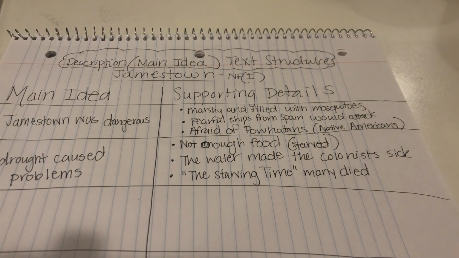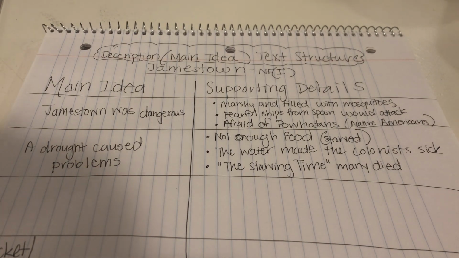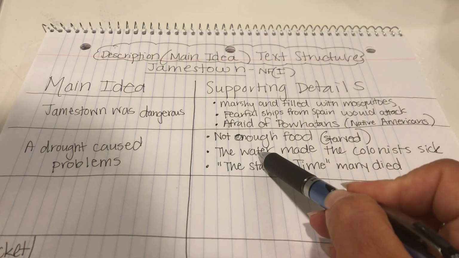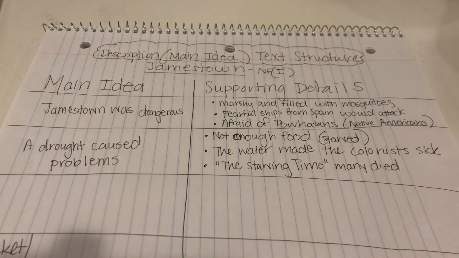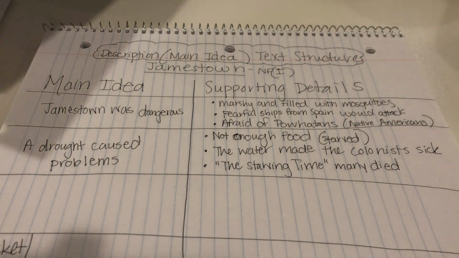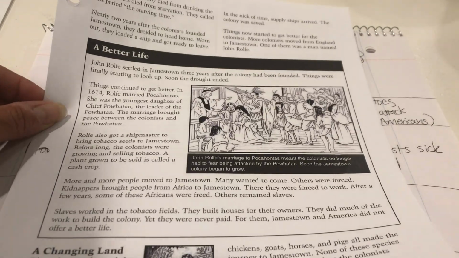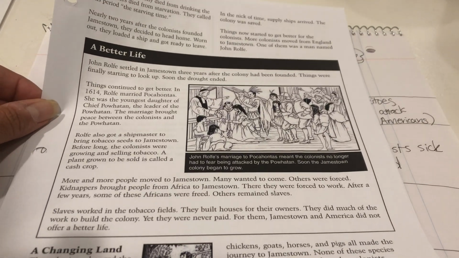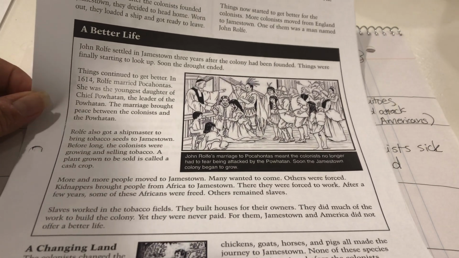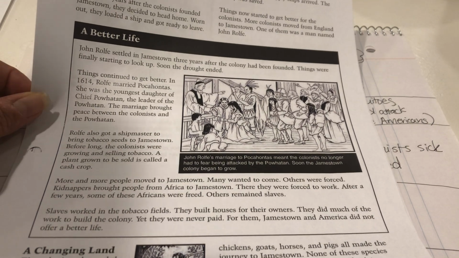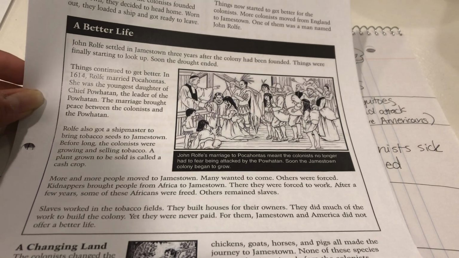Okay, so all of these, the drought caused these problems, these hardships. Not enough food, the water made them sick. Many died during the starving time. And now we're gonna go to our last section that we're gonna do together. And so now things are starting to look up. They were saved by the supply ship. Things are getting better. And now we're gonna read about John Rolfe and how life did get better.